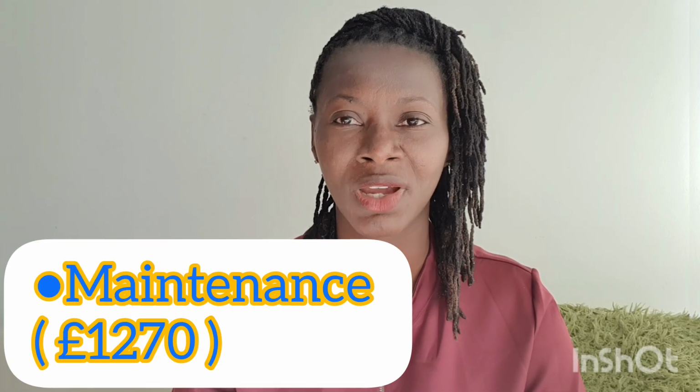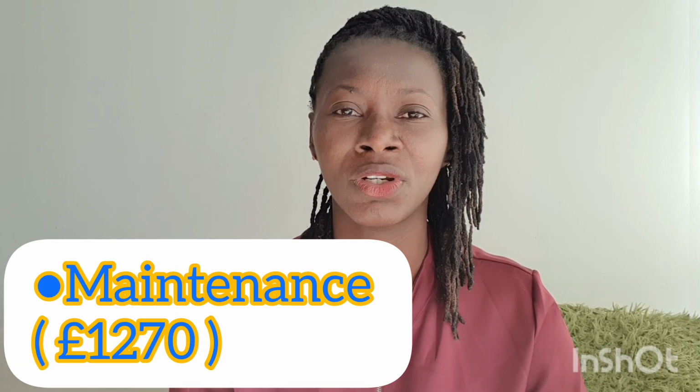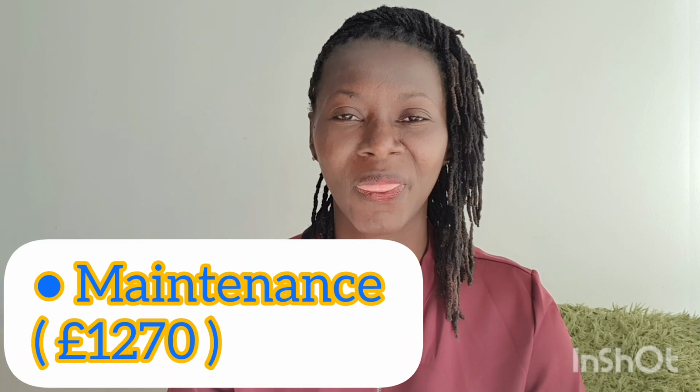Again, on your certificate of sponsorship, if your employer takes yes for maintenance for you, then you are not showing proof of funds of this amount in your application. But if your employer does not take yes for maintenance, then you should have this amount in your account for 28 days before you do your visa application. Yes, all these will be checked.